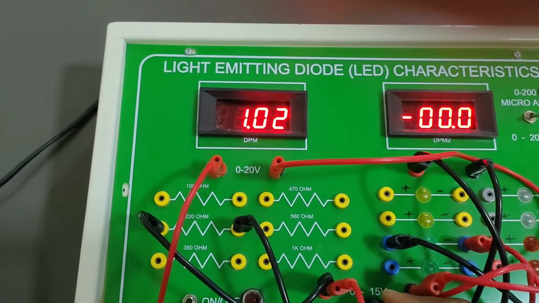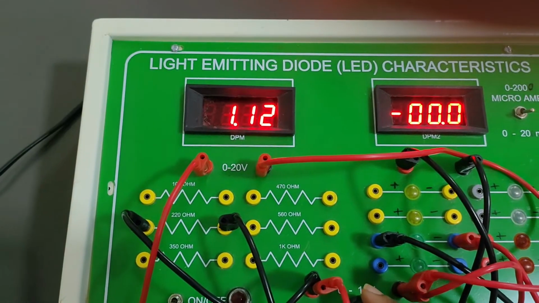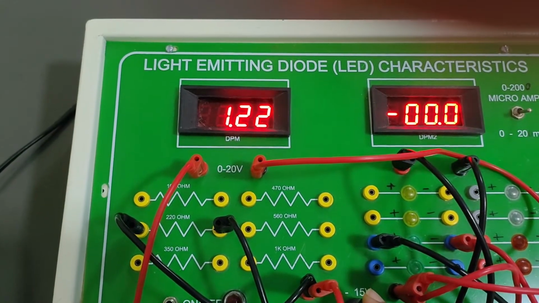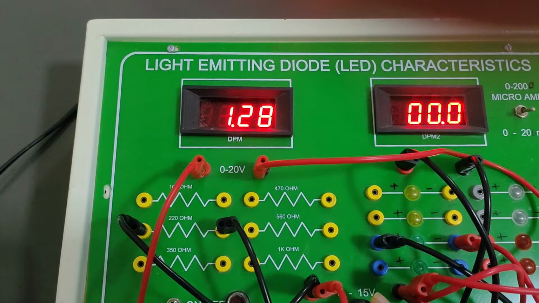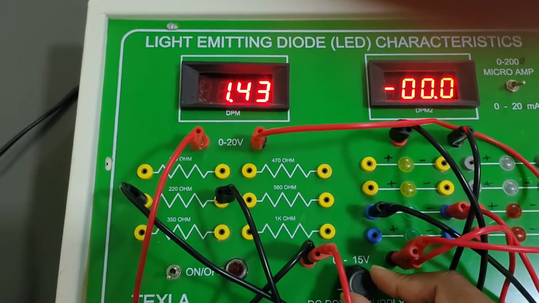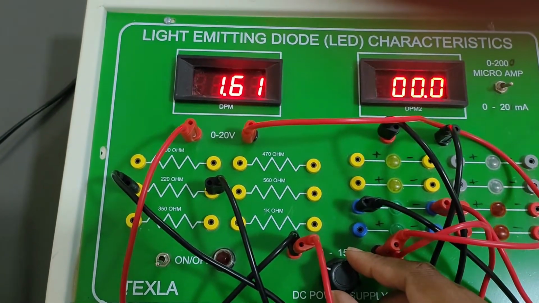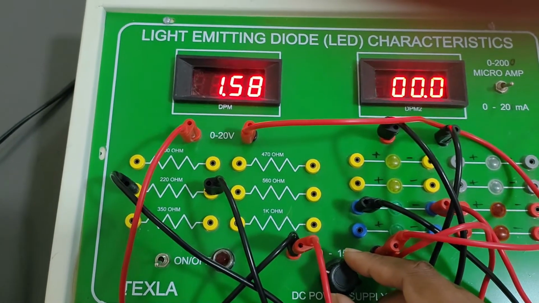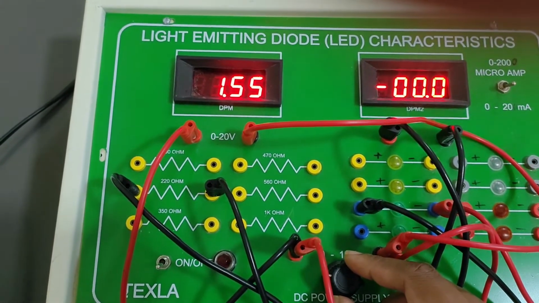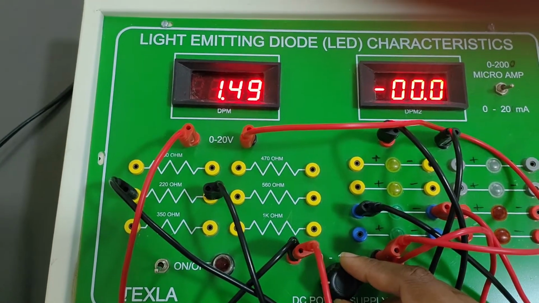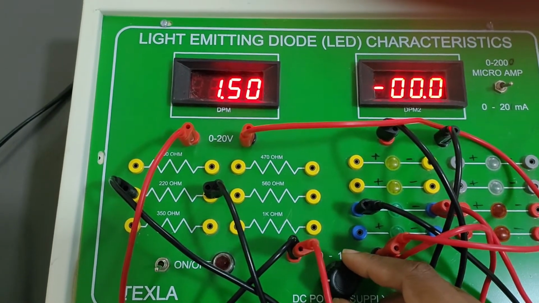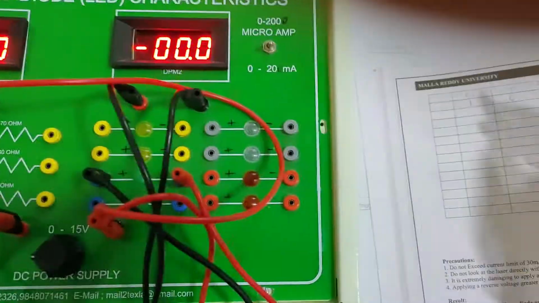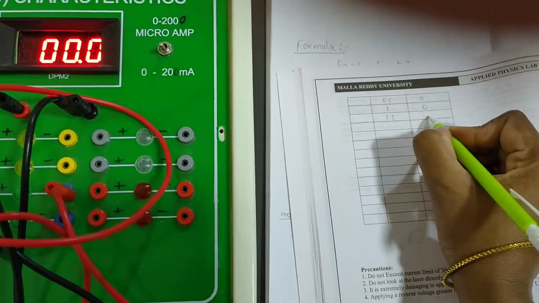Then we will see 1.5. Slowly I am rotating this knob. We have to get to 1.5 volts. It's still 0, so for 1.5 also it is still 0.